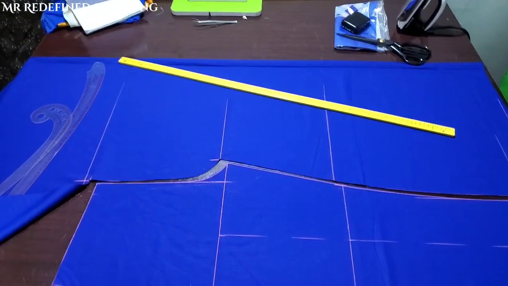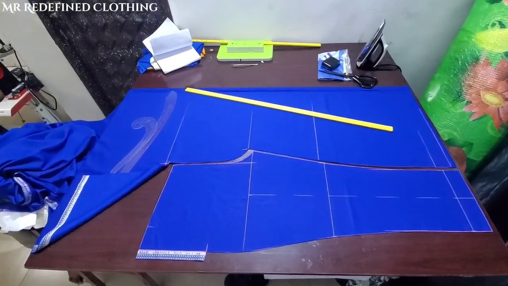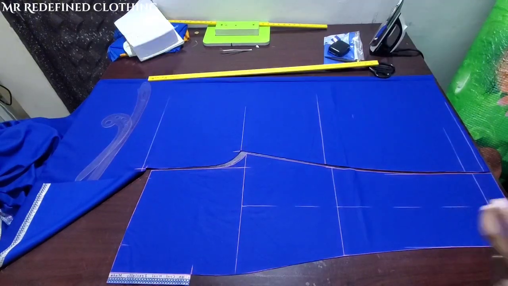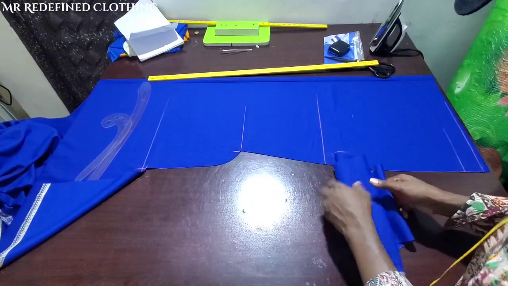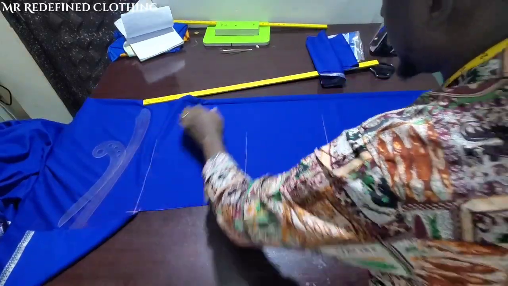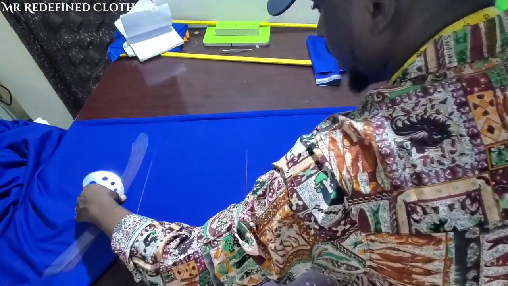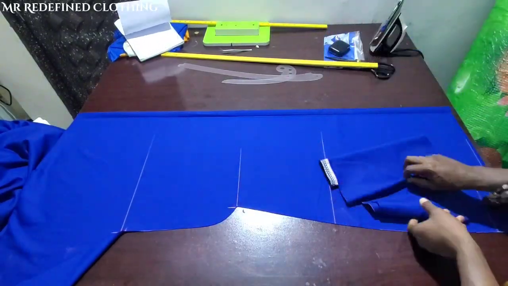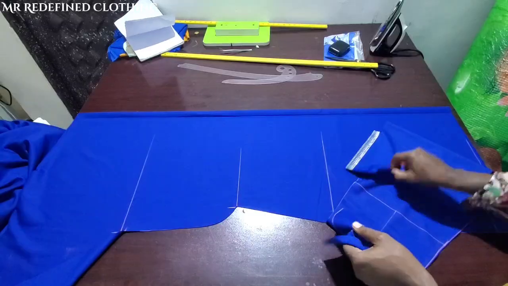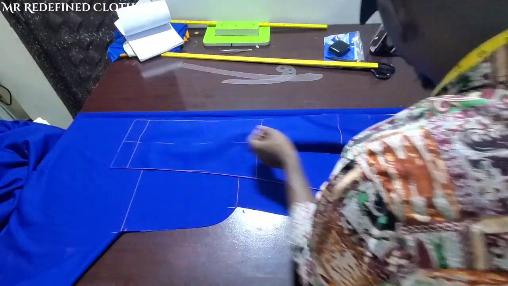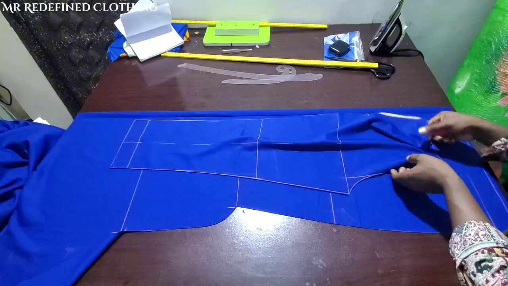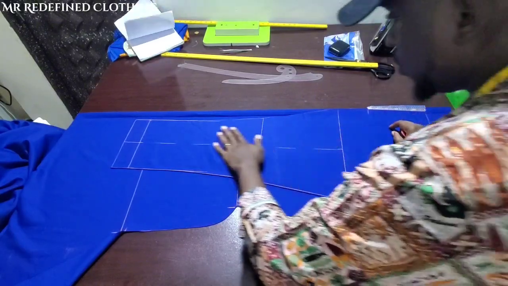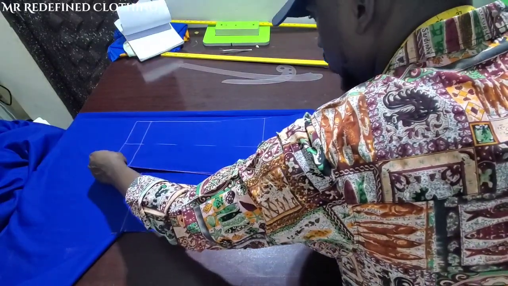All right, so we are done drafting the front panel at this point. So let us now draft the back. All you need to do now is to just push this to come in front, just like this. And once you have gotten it to this point, then you fling the fabric in this form. Then the back panel do have an extra additional value you add, which I will also show you in this video.